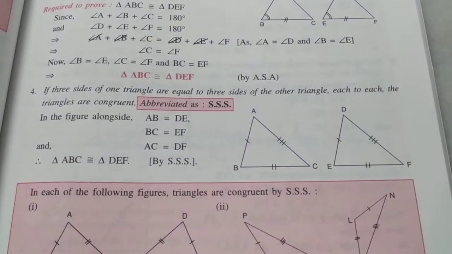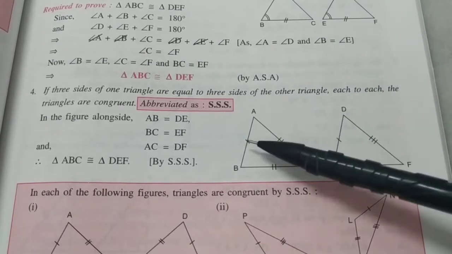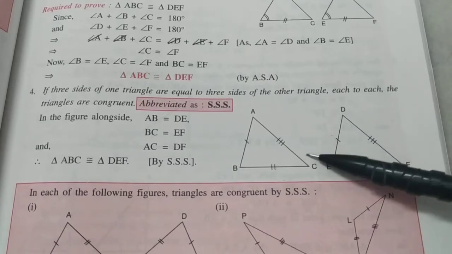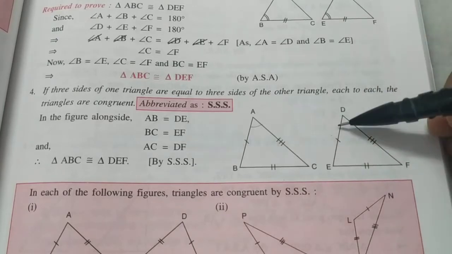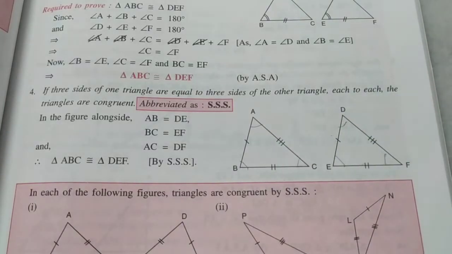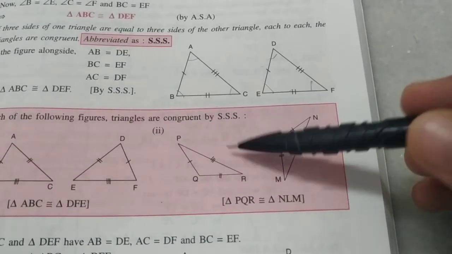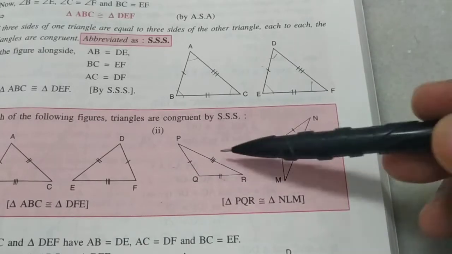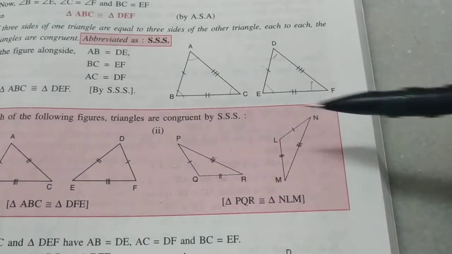The fourth test is the SSS test. As you can guess, if side is equal to side, side is equal to side, and the third side is also equal, the two triangles are definitely congruent, and it follows that the angles will also be equal by CPCT. Look at these two triangles. Side equal to side, side equal to side, and side equal to side. So can you tell me which angles are correspondingly equal?